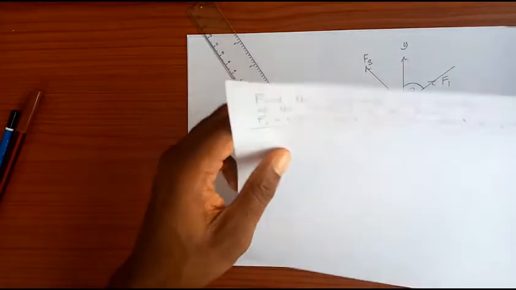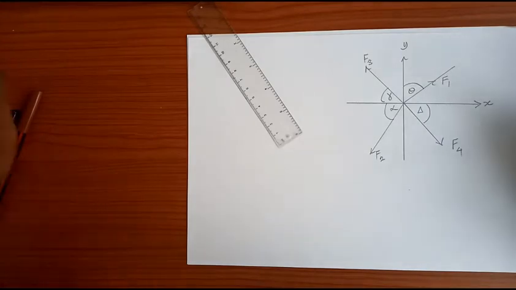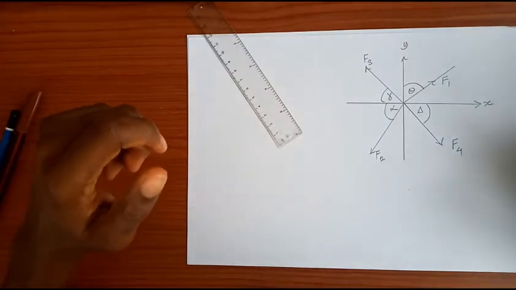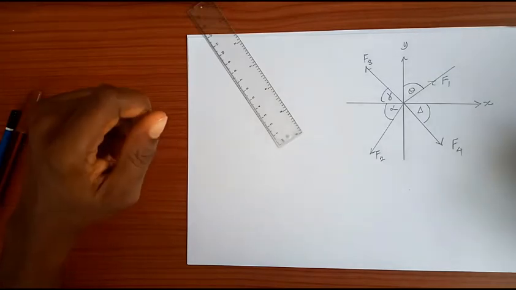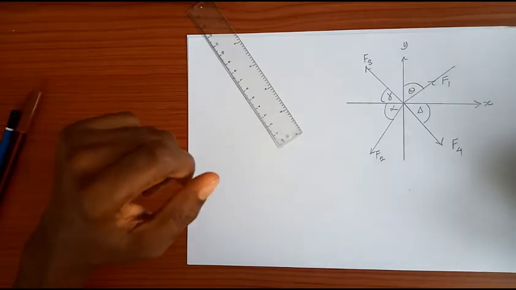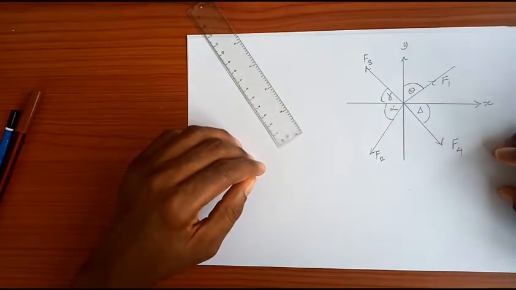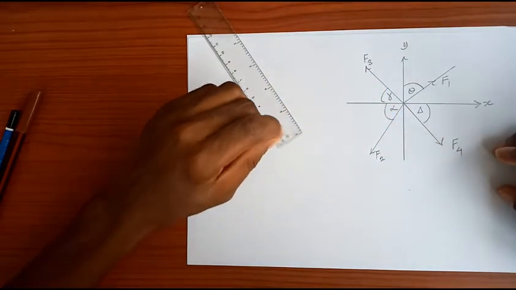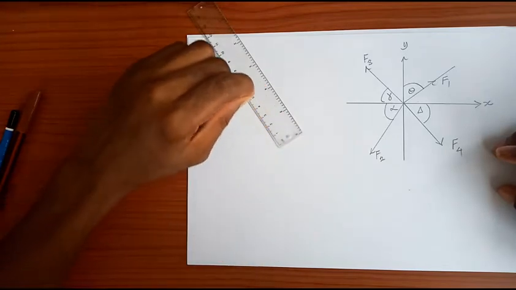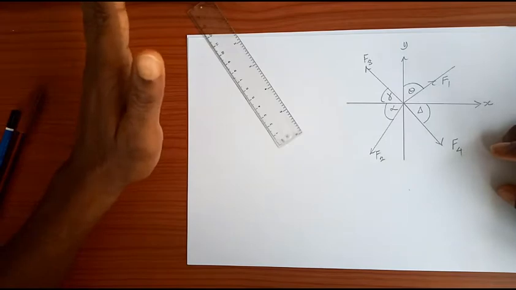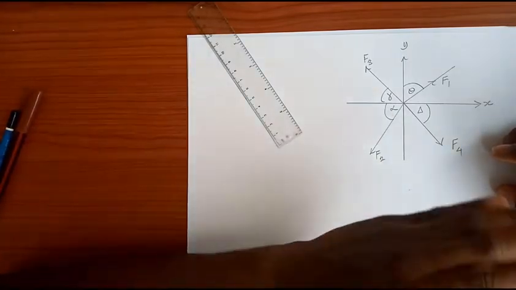But our main concern here is how do we find the resultant force? To find the resultant force using a coplanar approach, what you need to do is to first sketch what you have in your question and find the x and y components in relation to the y-axis only or the x-axis only.